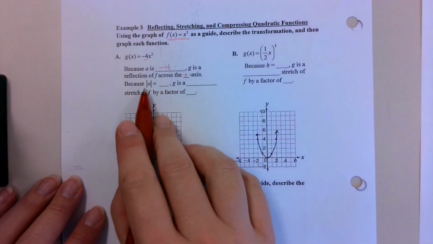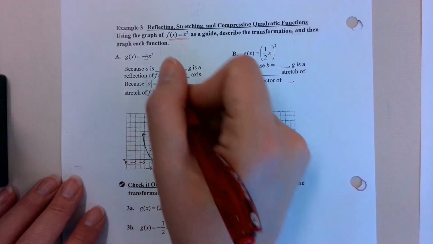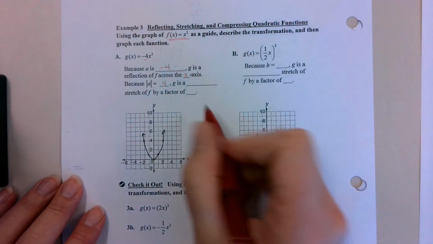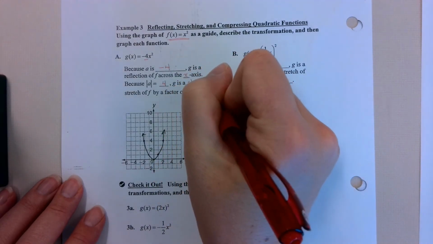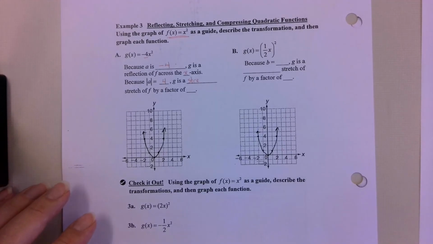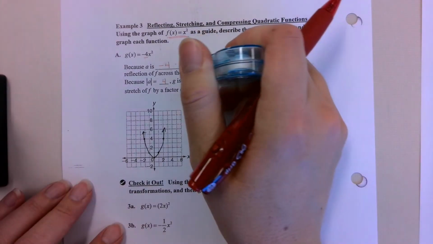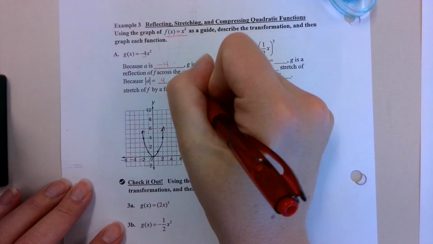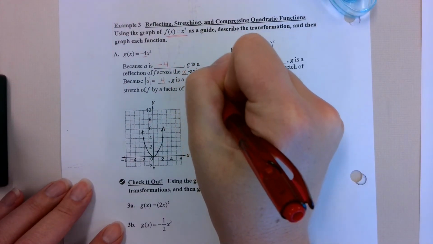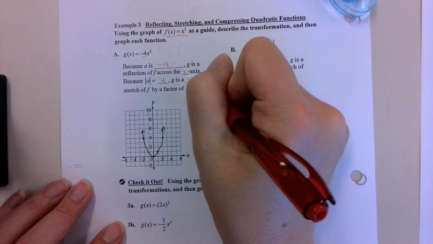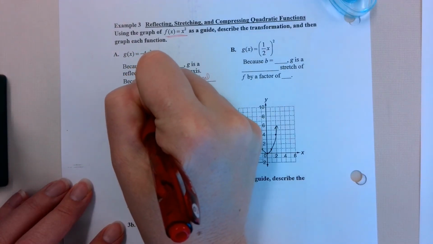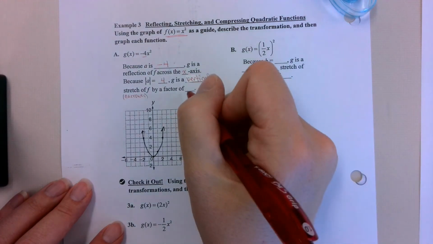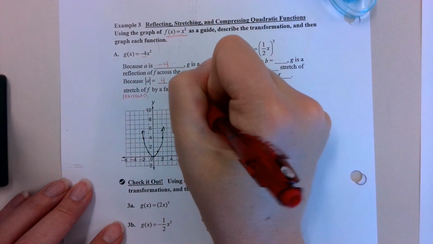Now, the absolute value of a is 4. So that means the function is going to be stretched. Oh, I should say, sorry, it says stretch. I should say it should be a vertical stretch. It's going to be a vertical stretch, or it's going to be more narrow. Okay? And that stretch factor is 4.